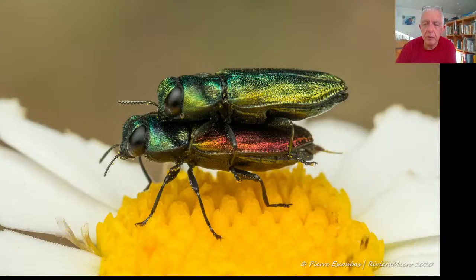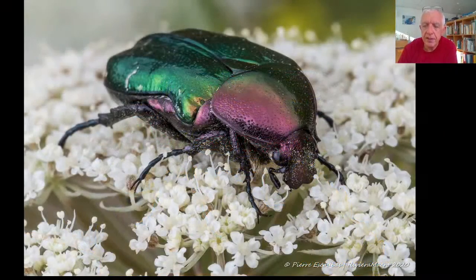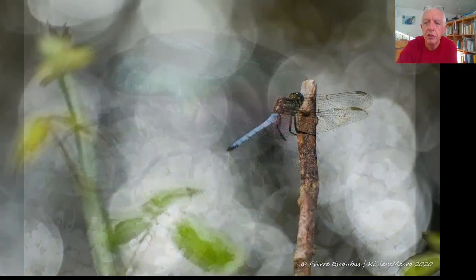If I switch now, this is taken exactly with this setup, and this is also the chafer beetle from around here. You can see the light is well controlled with the diffuser. It's also taken with the small flashes. So you don't need a lot of equipment. You just need to know what you're doing with the flash.